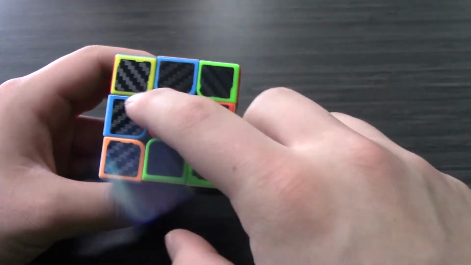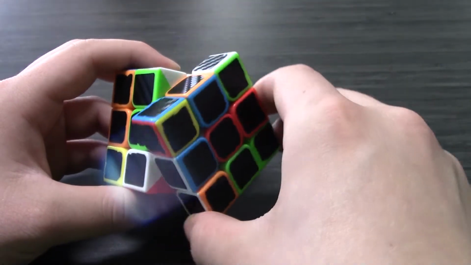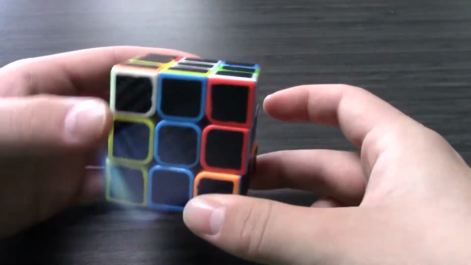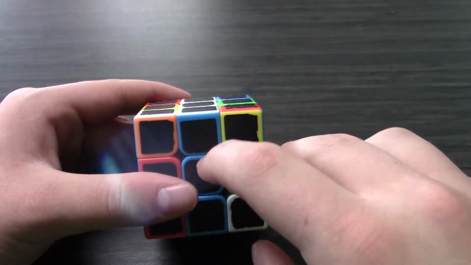Now I'm going to do the same thing with this piece. So we have white and blue. So now I'm going to bring this piece down here. I'm going to rotate it to blue. Then I'm going to bring it up like that. So now white matches with white and blue matches with blue.